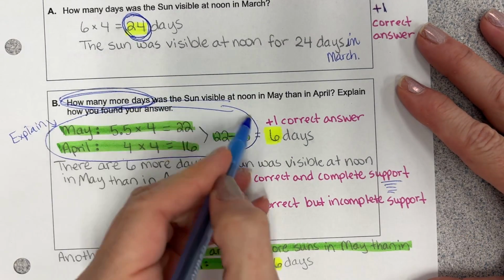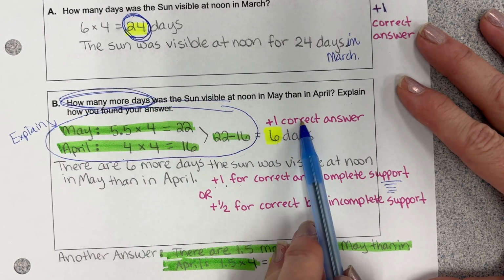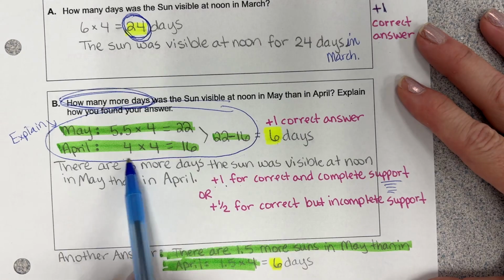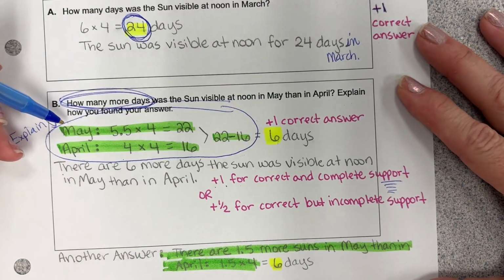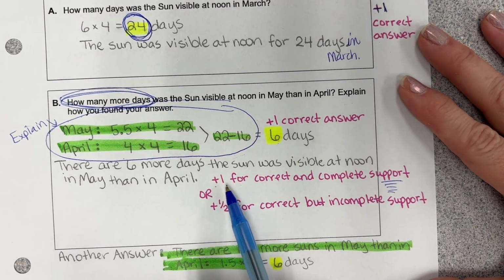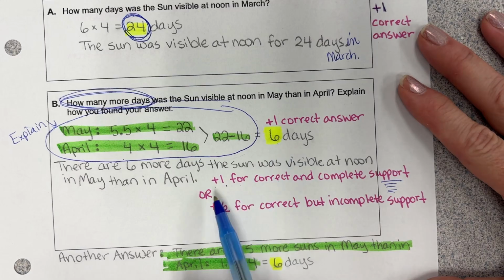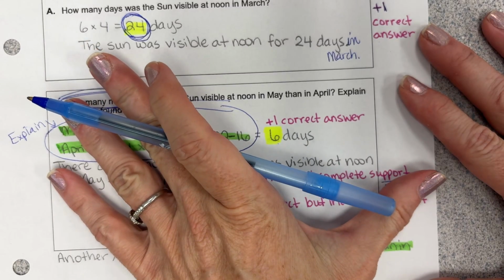See, this is my supportive work. So if you have the 6, you get a point. If you have the supportive work, you get a point. Now, if you explained this in words, like in sentence form, that's okay too. So you have to judge yourself. Do you have correct and complete support for the 6? Because if you just have a 6 sitting here, that isn't enough.